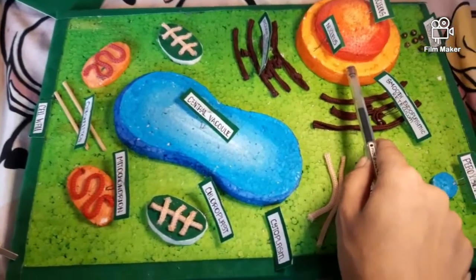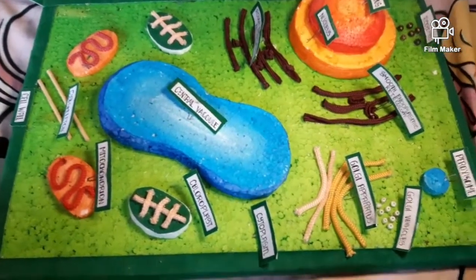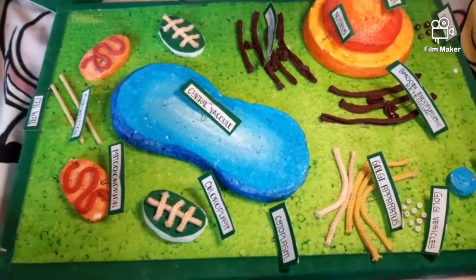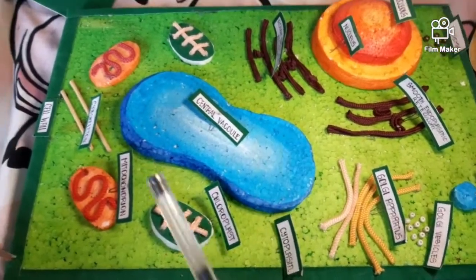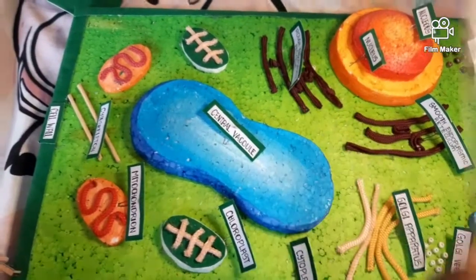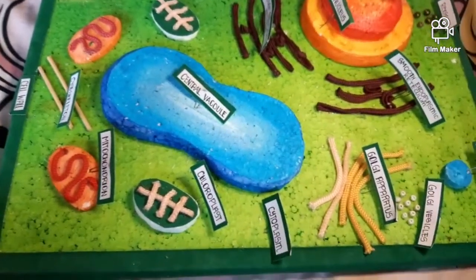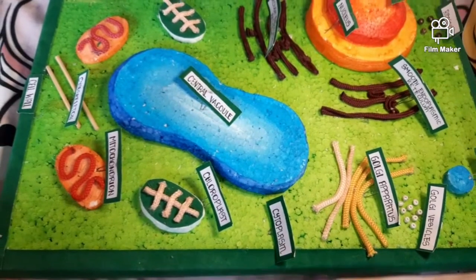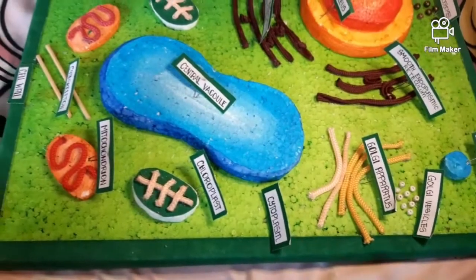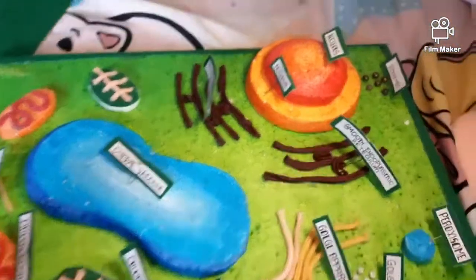Next is the nucleus, which contains the plant cell's DNA material. It has the same function as the nucleus in the animal cell. Next is the RER, the rough endoplasmic reticulum, whose responsibility is the synthesis of proteins and their modification. Next is the smooth endoplasmic reticulum, which is responsible for the storage and synthesis of lipids.